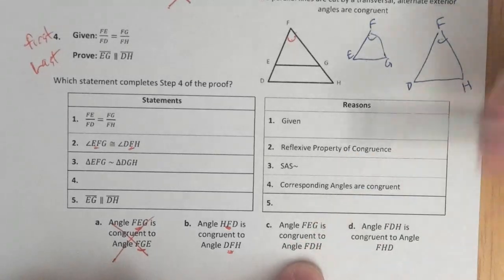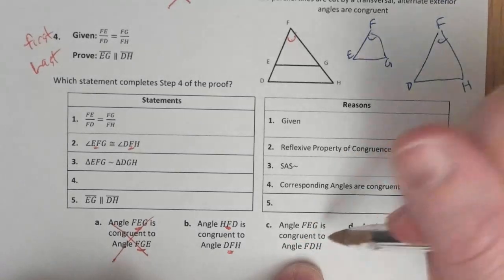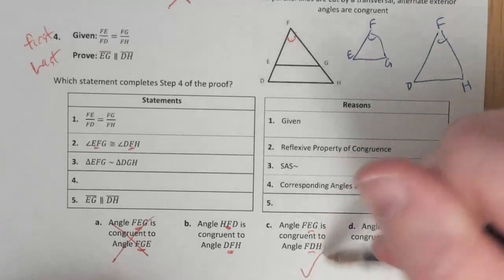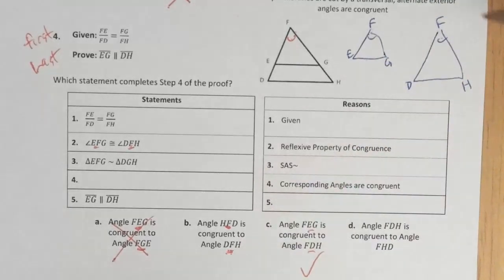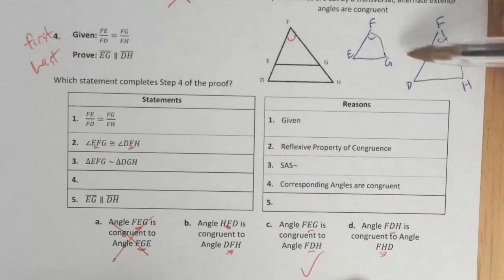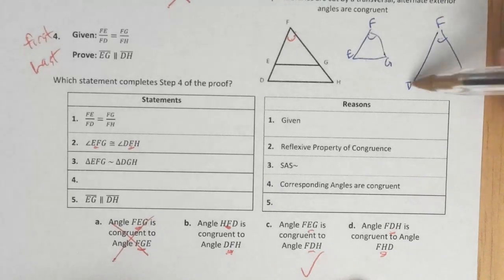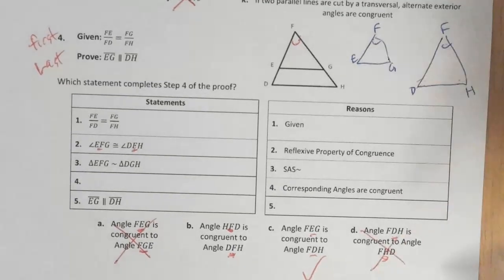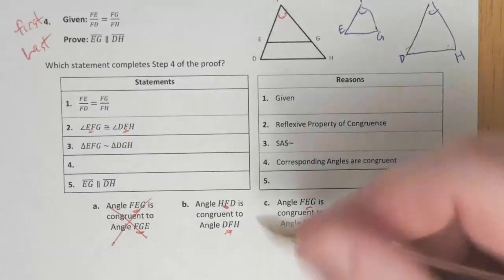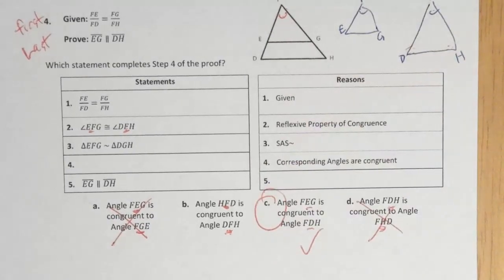How about E is equal to D? So E and D, that looks okay. That looks a lot better than this one, right? And then how about D is equal to H? D is equal to H. Nope, that doesn't feel right either. So it's between these two, and this is the better answer. So the answer was C.